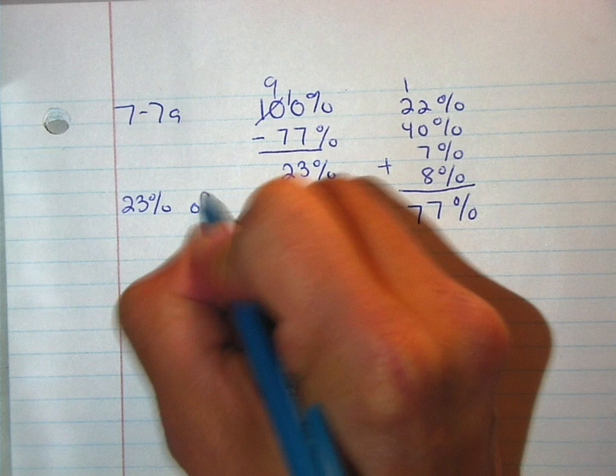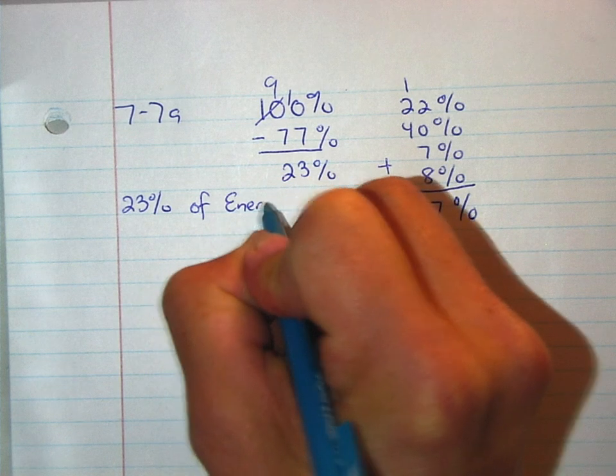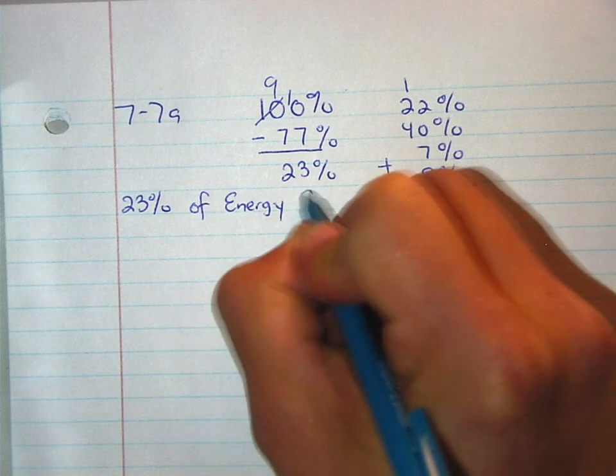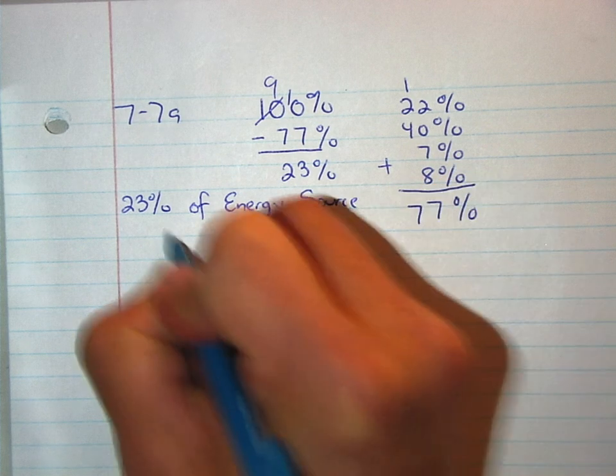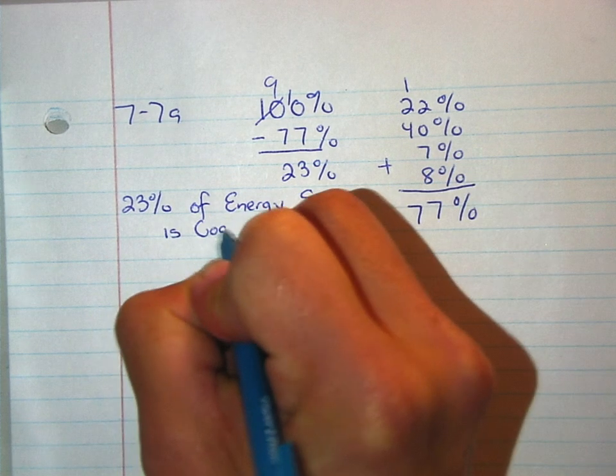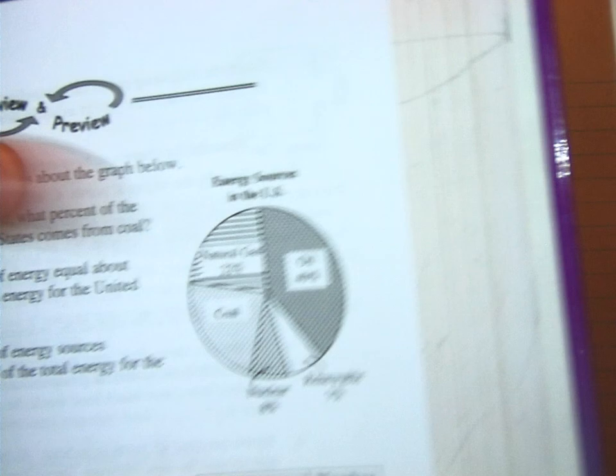of energy source is coal. That's what I got. There you go.